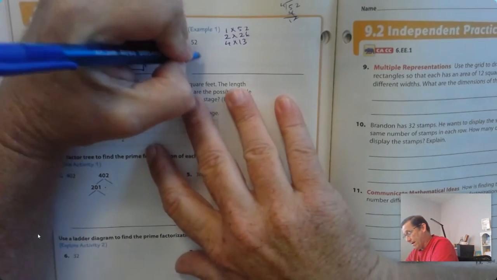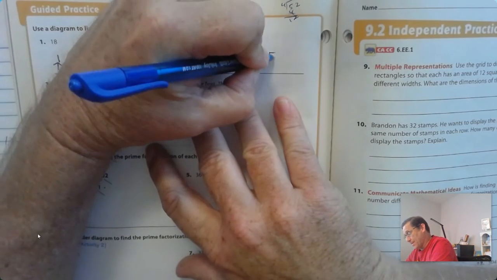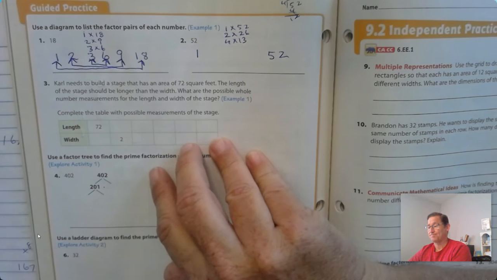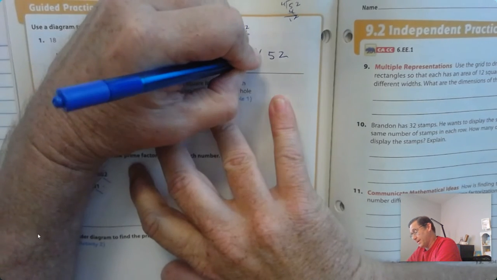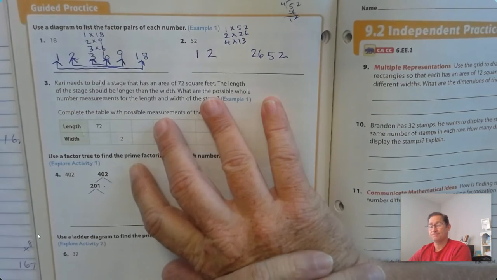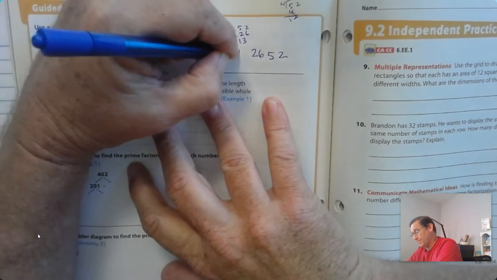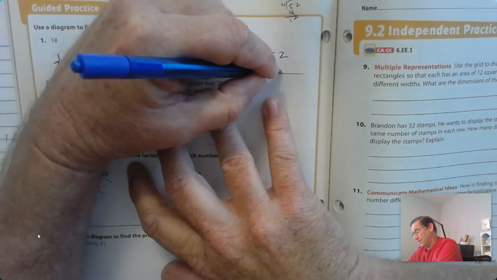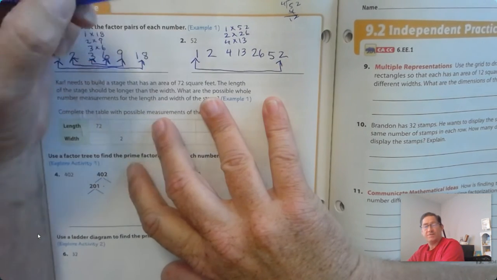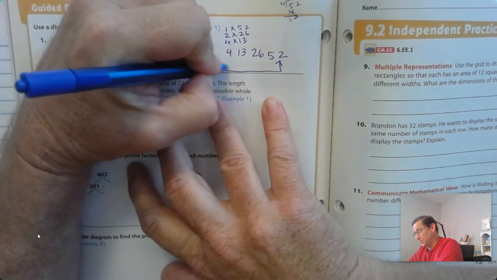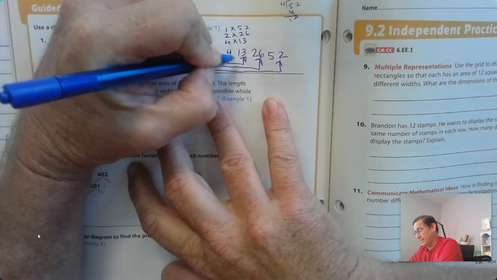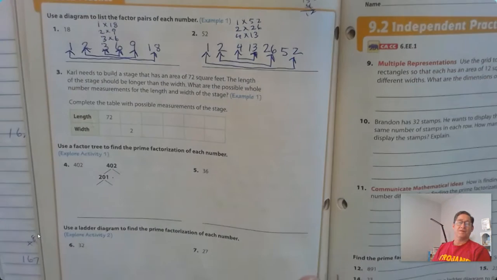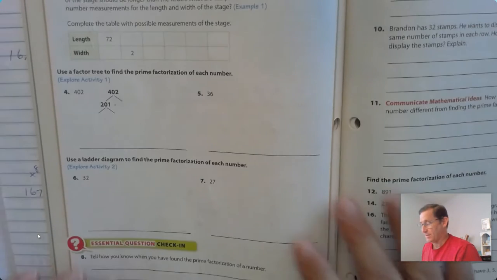So we have 1 and 52, 2 and 26, and 4 and 13. Join the outside ones, 1 and 52. Join the 2 and the 26, and finally the 4 and the 13. Okay. All right, let's look at number 3.